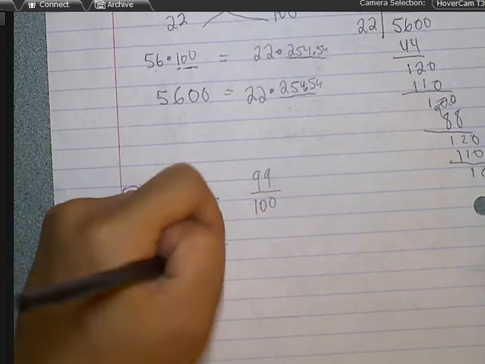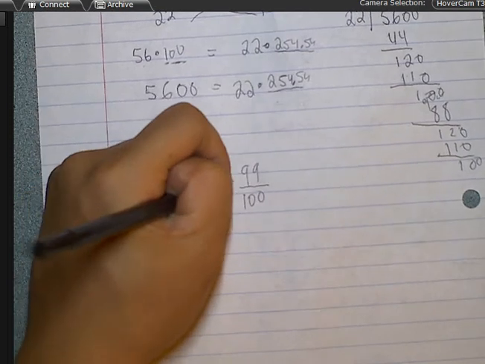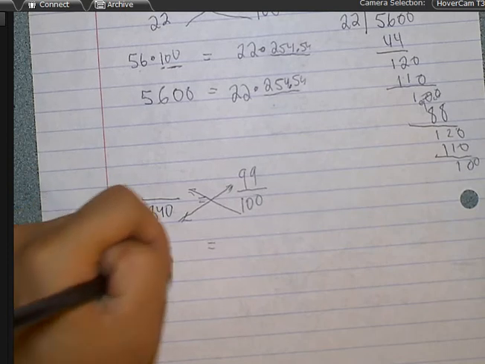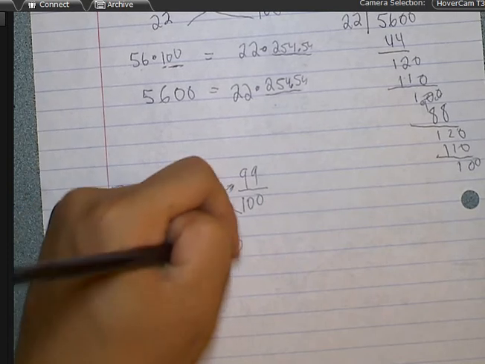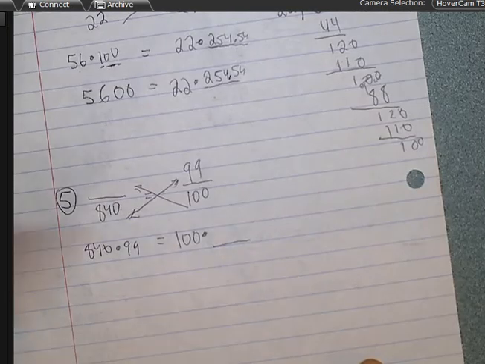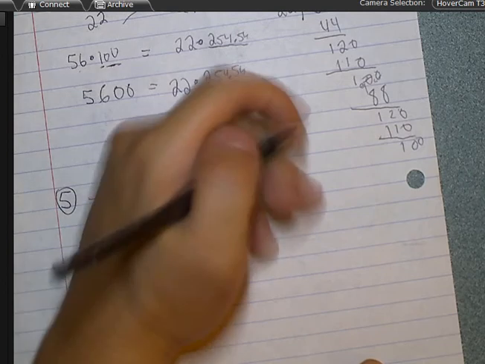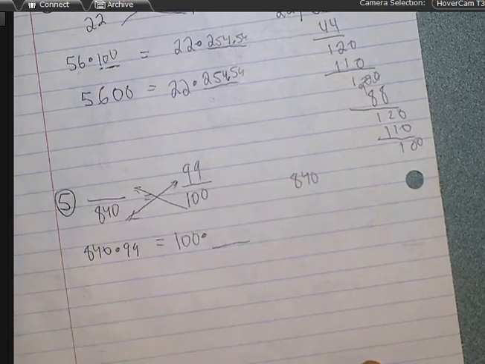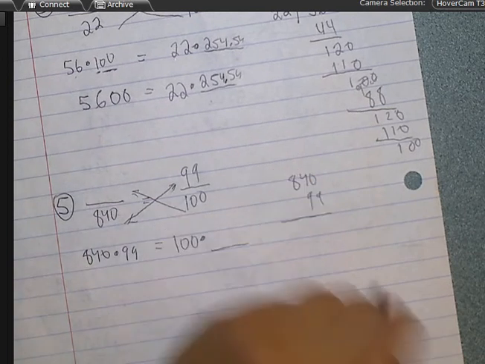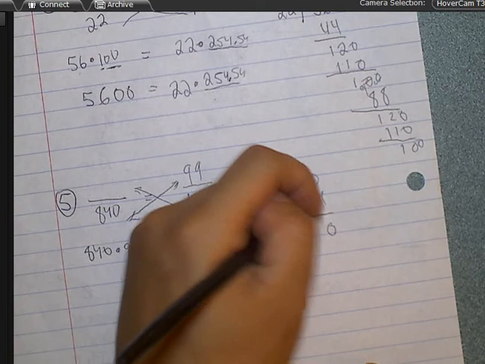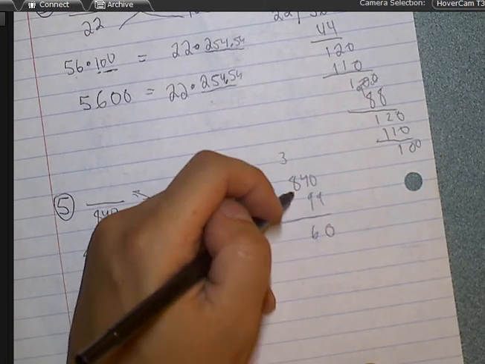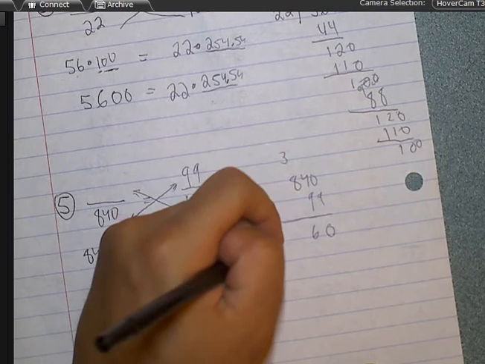Now we cross multiply. It's going to be 840 times 99, and 100 times what? 100 times a blank. Now right here, I'm going to write this as 840 times 99. 9 times 0 is 0. 9 times 4 is 36. I carry the 3. 9 times 8 gets me 72. Plus 3 gets me 75.